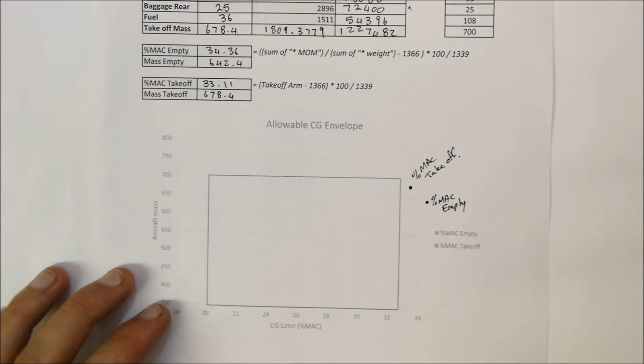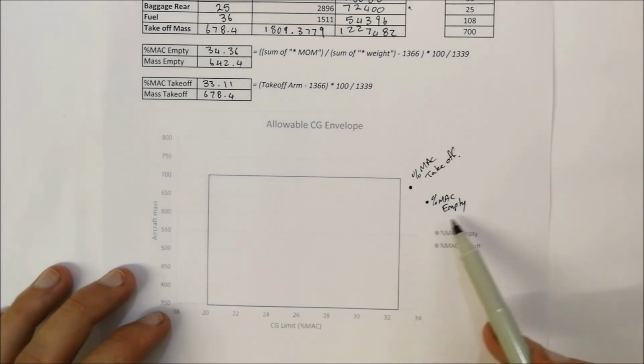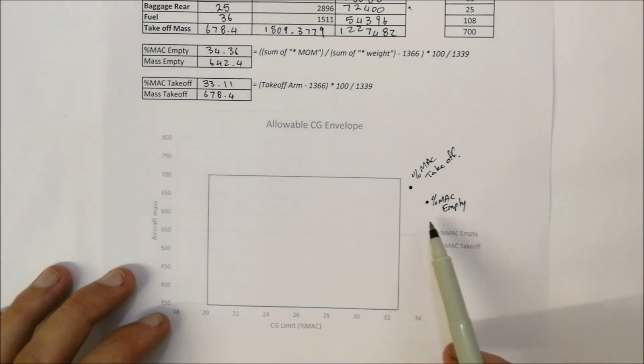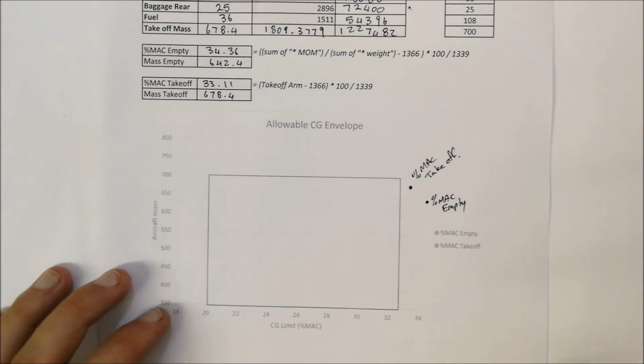So for both cases, takeoff and landing, where with landing you're assuming you might have a completely empty fuel tank, it will be unsafe to fly with this specific configuration.